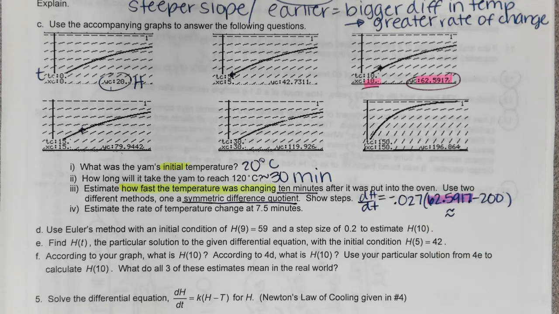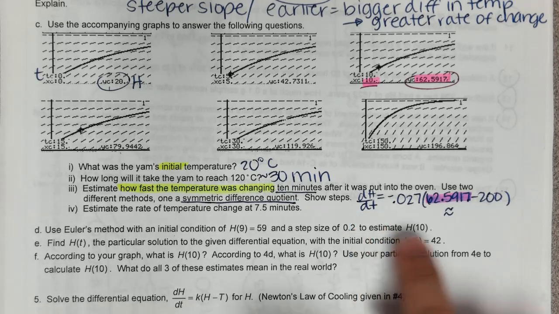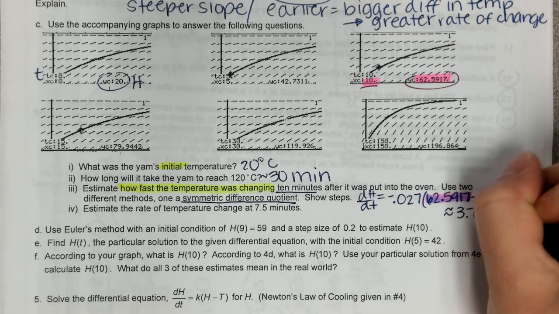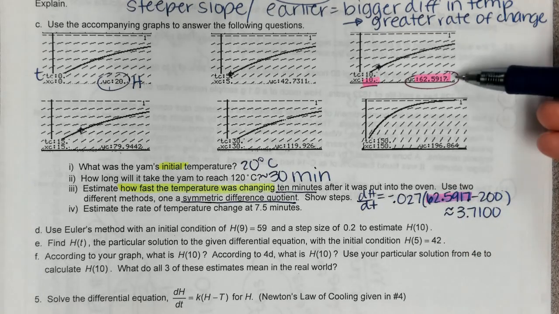So you're writing down your answer with 4 decimal places, and then you're also coming up with a unit. You need to be careful with your unit. We're looking for dH/dt. This is a speed. This is a rate of change. What did y'all get? 3.71. 3.7100 is what I got. That's the best that we can do because we used all of those decimals.